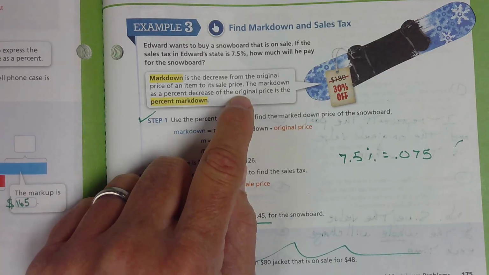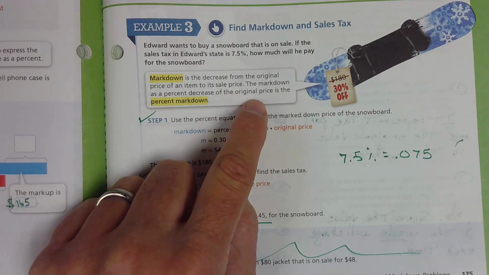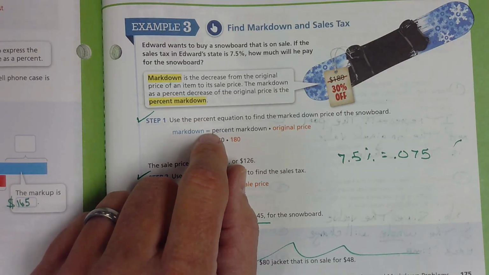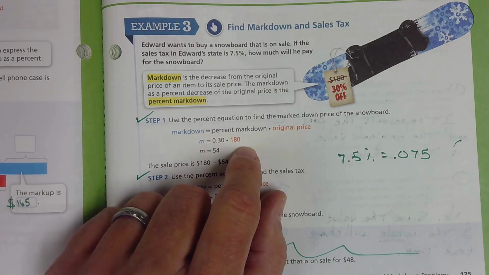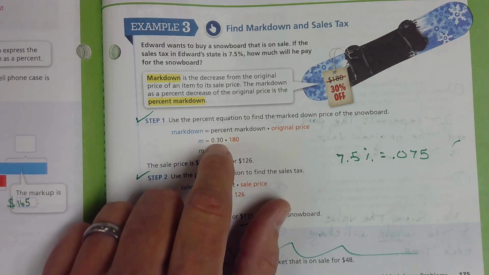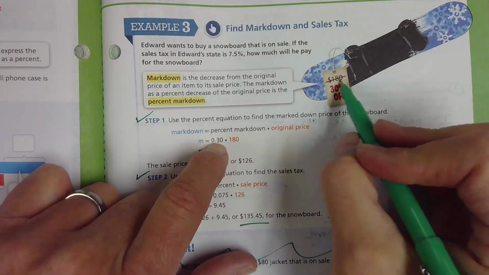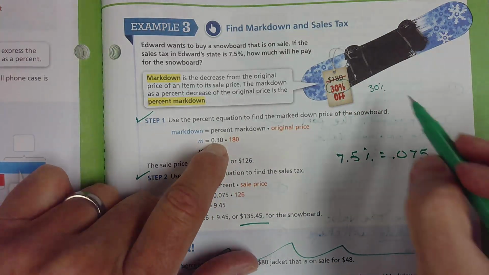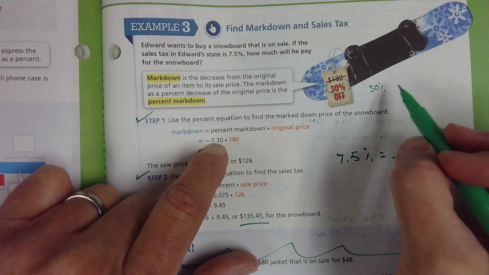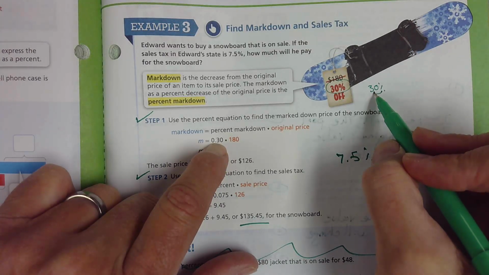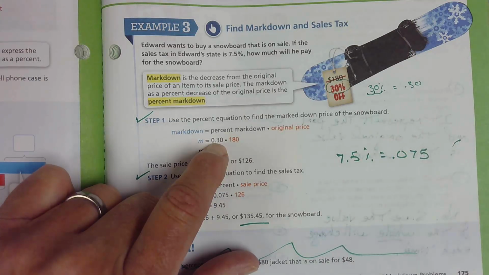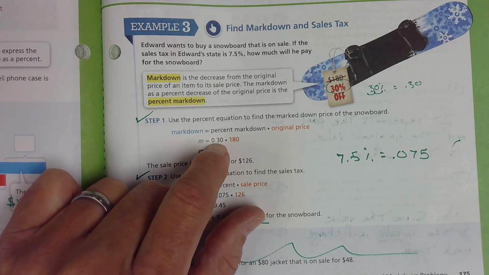So the markdown as a percent decrease of the original price is the percent markdown. And so it's going to be 0.30, because you're now changing 30%. That's this right here, 30%. You should know by now. If I needed to change that into a decimal, I start at the percent sign and I move it over 2 places, and that's going to be 0.3 or 0.30. It's going to be the same thing.